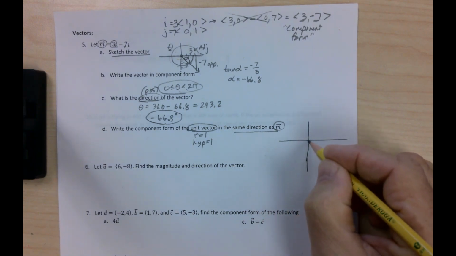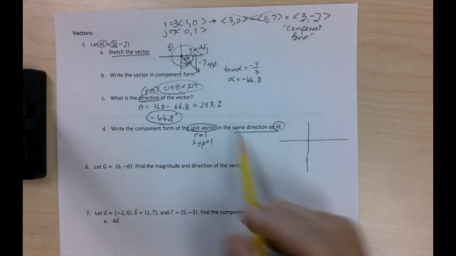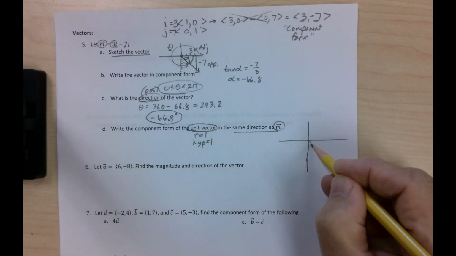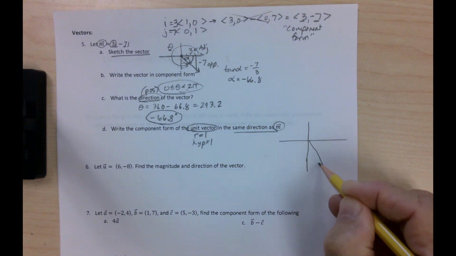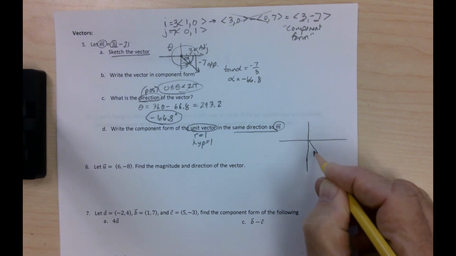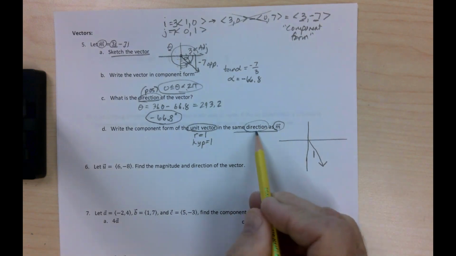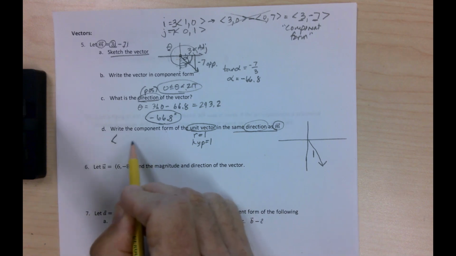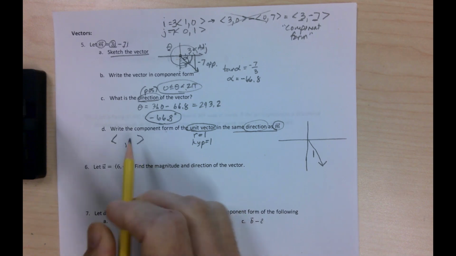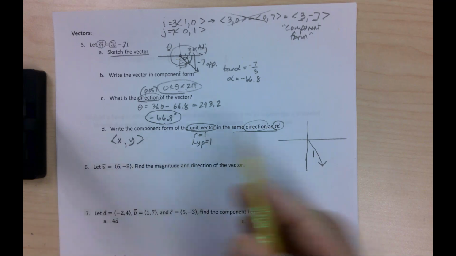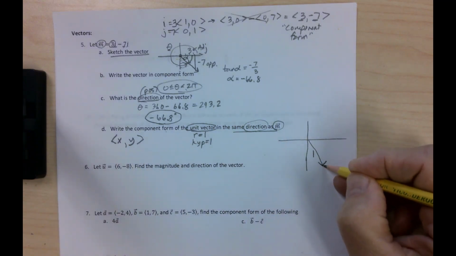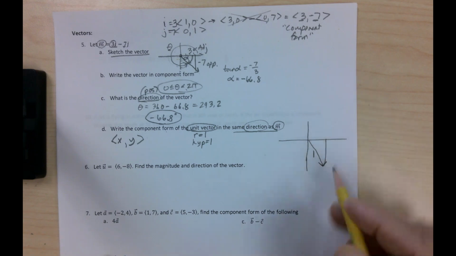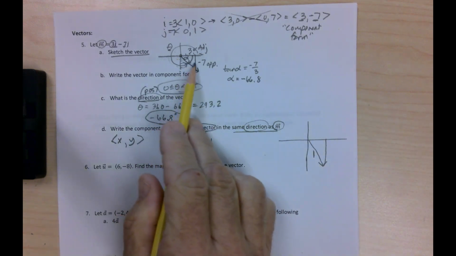Let me try to draw this with some accuracy: 1 in the same direction as this, and we have to find the component form. So you're not done until you find the new x and the new y where that's a 1. Now my drawing's way off.